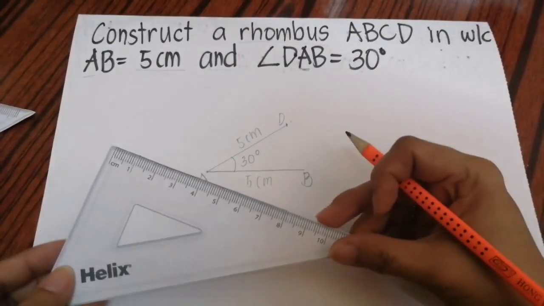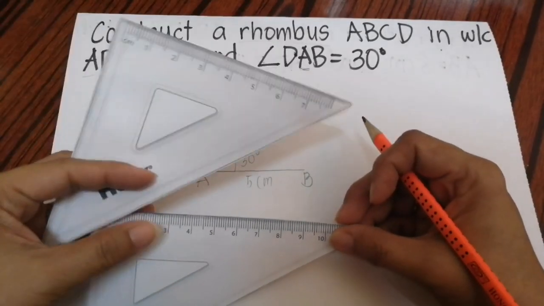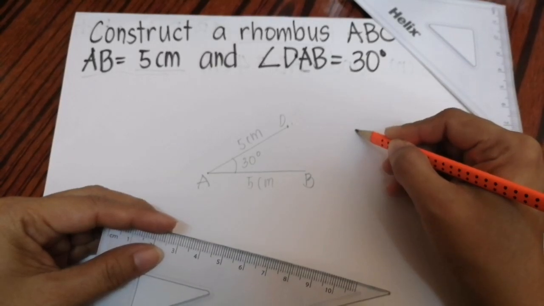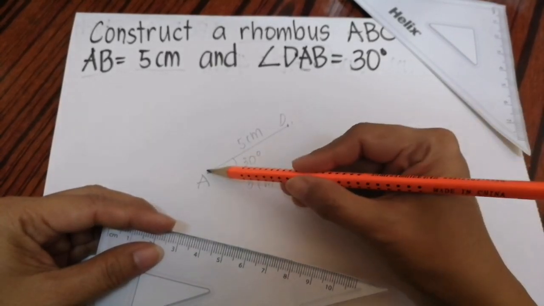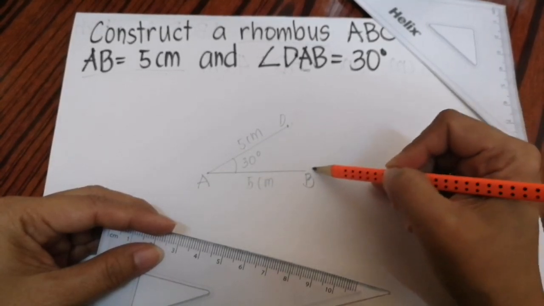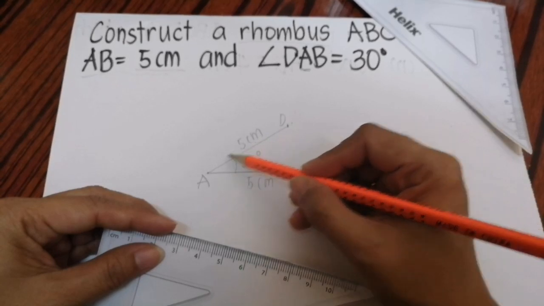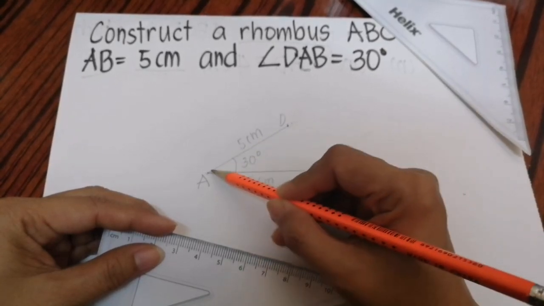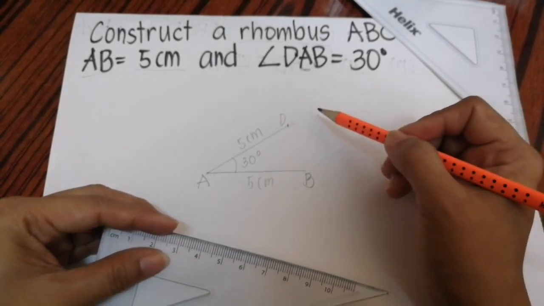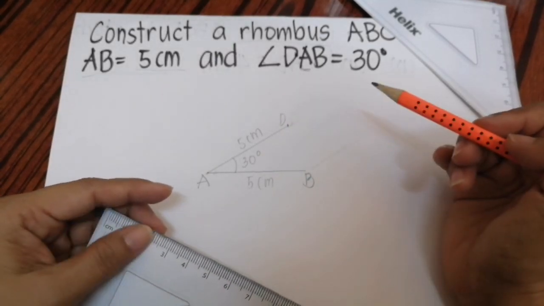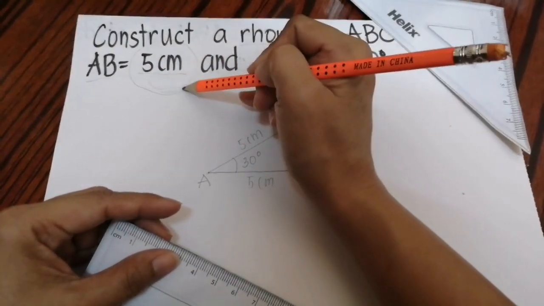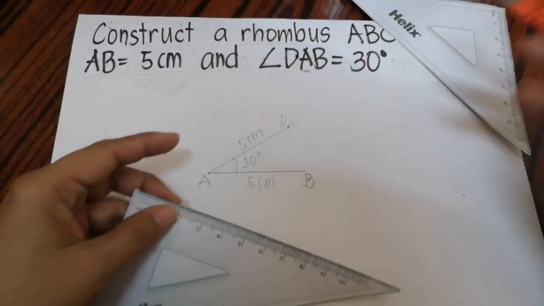Step 3. Using a set square and the ruler, we will draw line BC such that BC is parallel to line AD. Now the one that we are going to create here should be parallel with line AD. When you say parallel, they have the same distance from beginning to end, and the lines are going in the same direction. And of course, take note of this length. It should be equal to 5 cm.